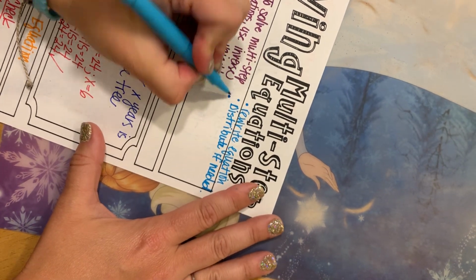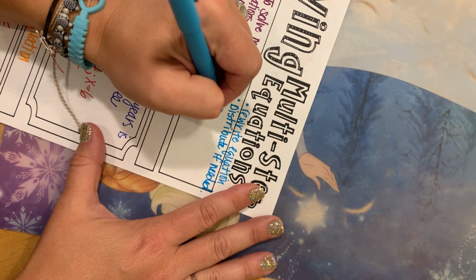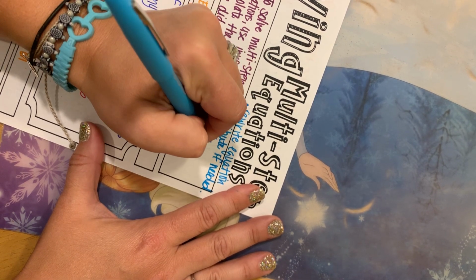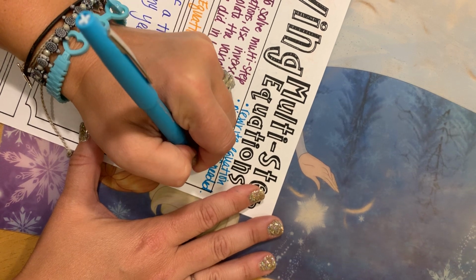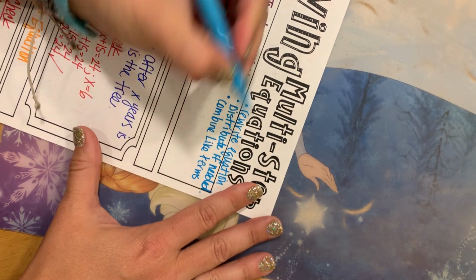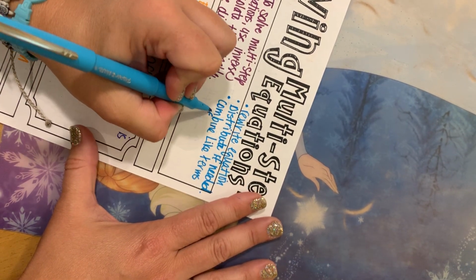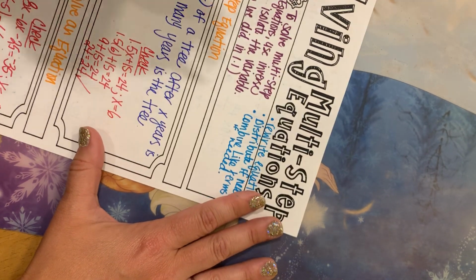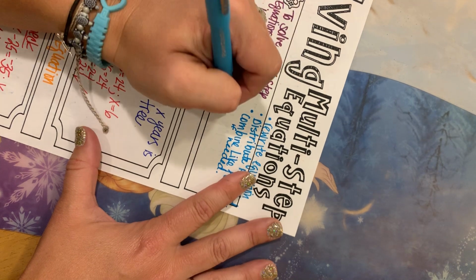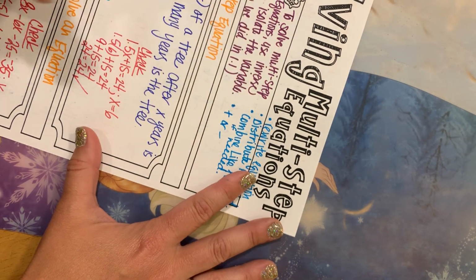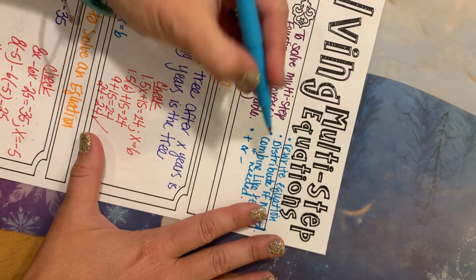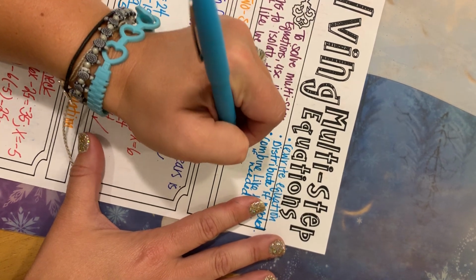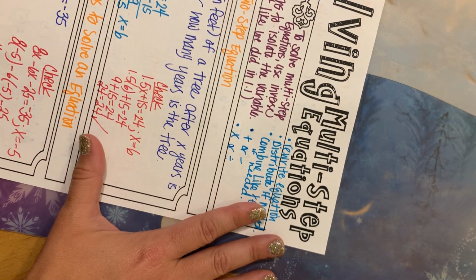Following that, then you're going to combine like terms. And this is again, if needed. Then you're going to add or subtract. And then finally you're going to multiply or divide.